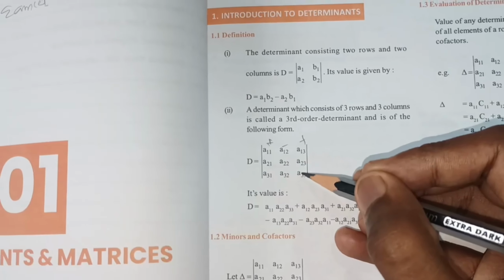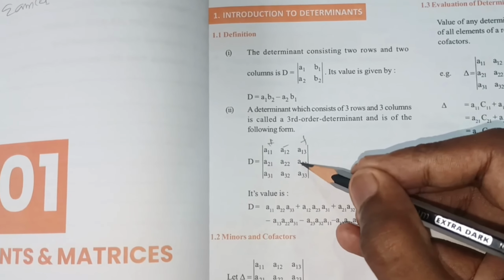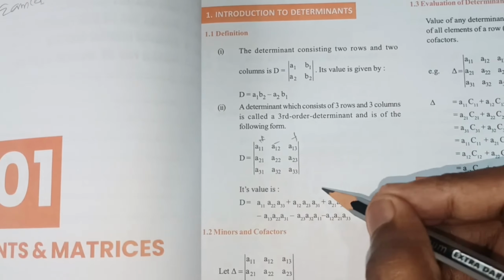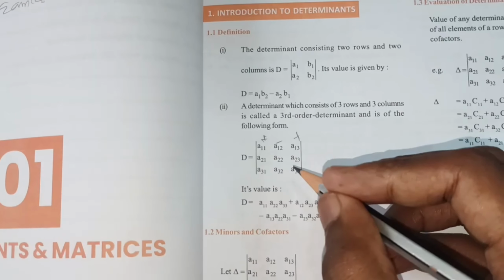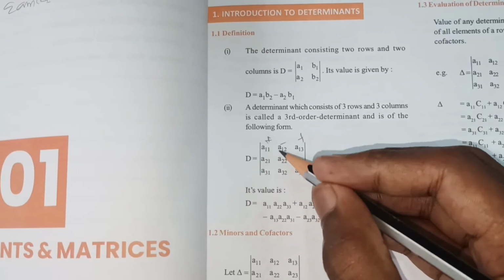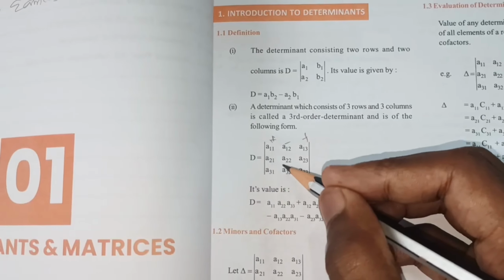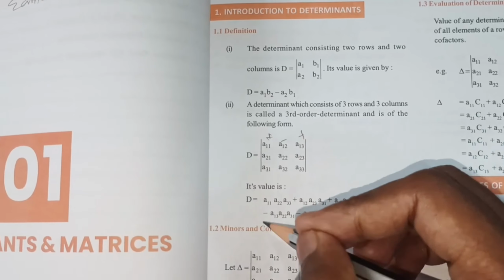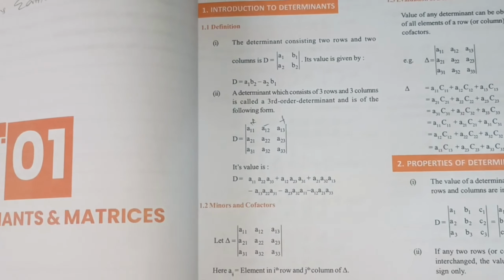So A22 into A33 minus A32 into A23. After that, the same for the next term: here also this row and column are erased, and the remaining are multiplied, and lastly we get the answer like this. This is the determinant of the given matrix.